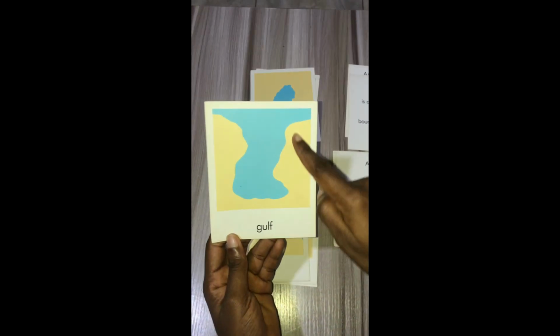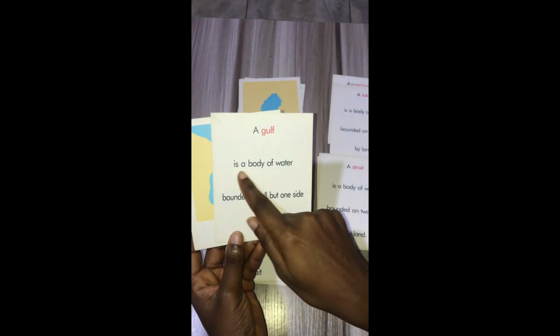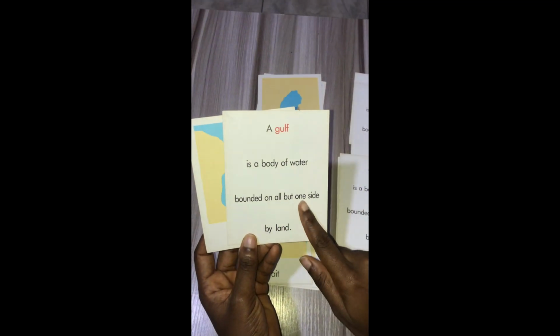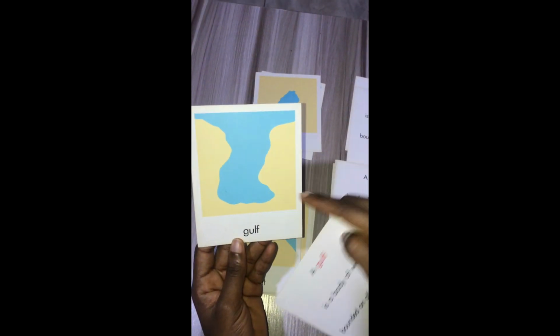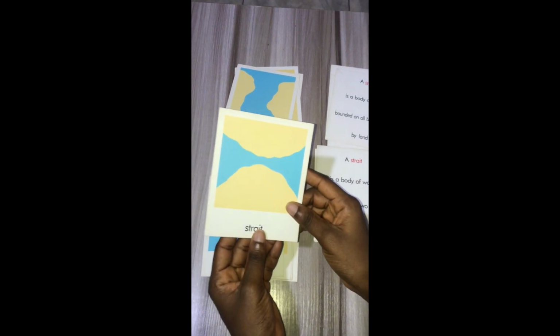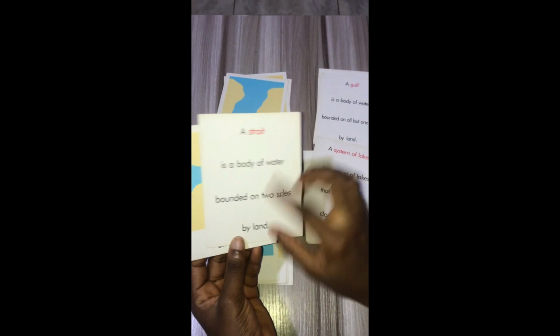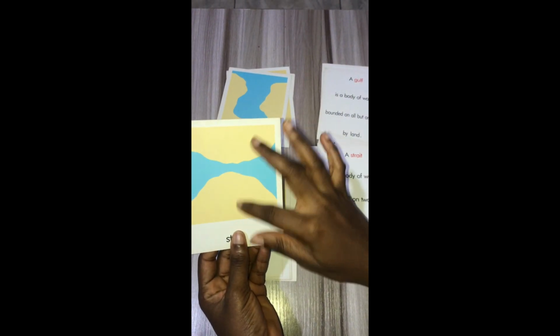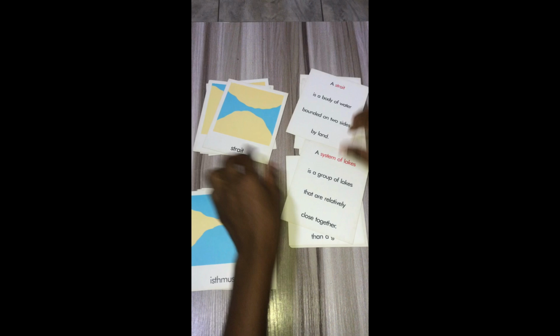So then going to gulf, another landform. It has some parts covered by water and some parts covered by land. See? You can see that one side is covered by land and some parts are spread deep into water. Now the other one is strait. The body of water bounded on two sides by land. See that.